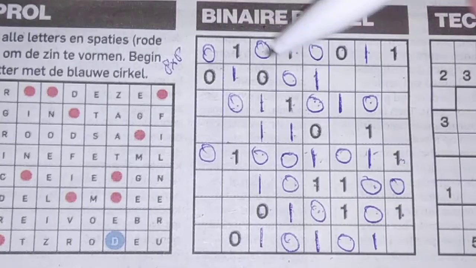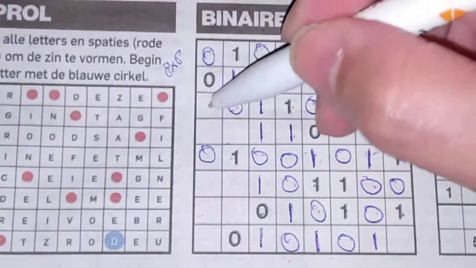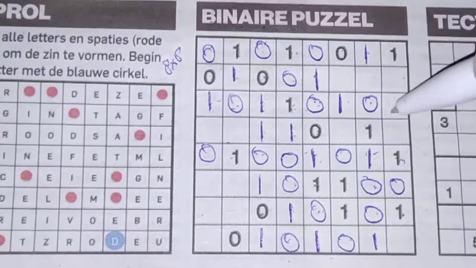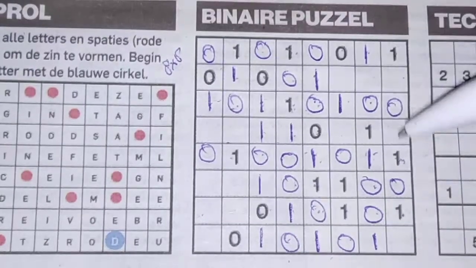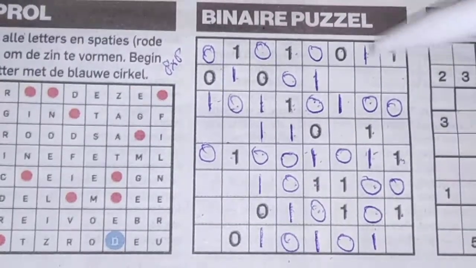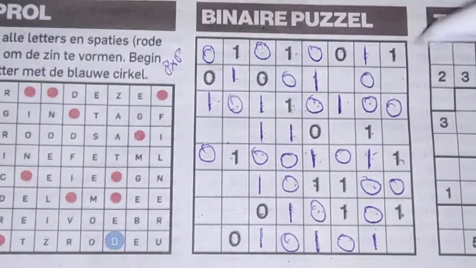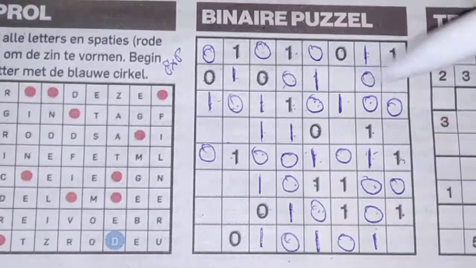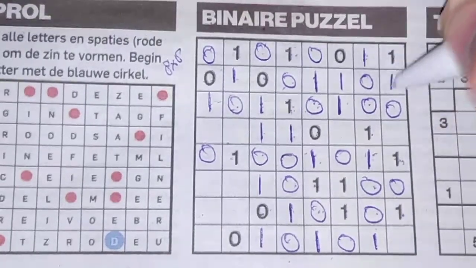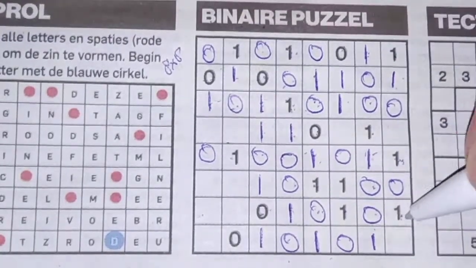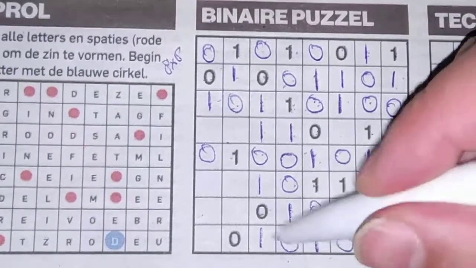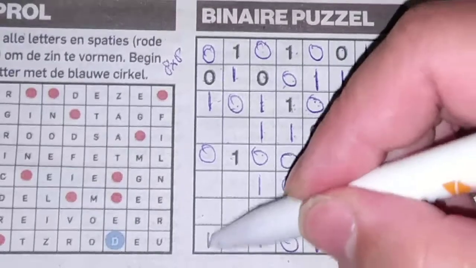Then double O here and 1, then 1. 1, 2, 3, 4 ones, so the rest are O's. 1, 2, 3, 4, 4 ones, so the rest are O's. 1, 2, 3, 4, 4 O's, so the rest are ones. 1, 2, 3, 4, 4 ones, so the rest are O's. 1, 2, 3, 4, 4 O's, so the rest are ones.